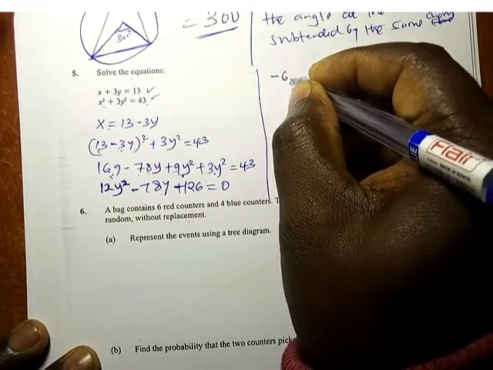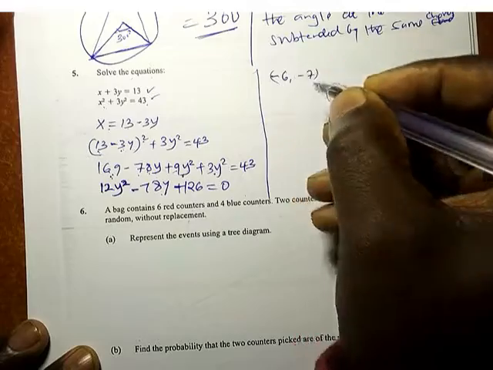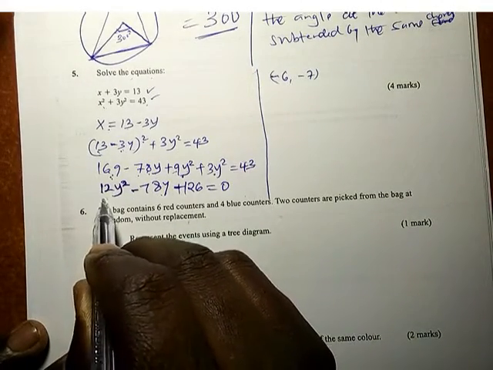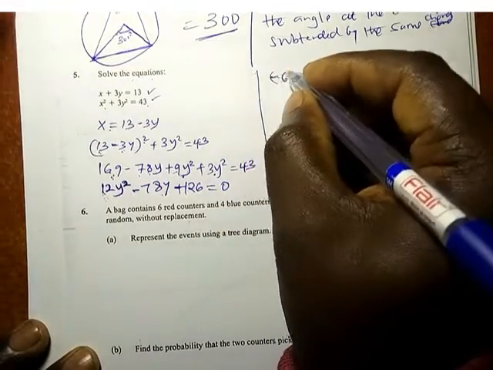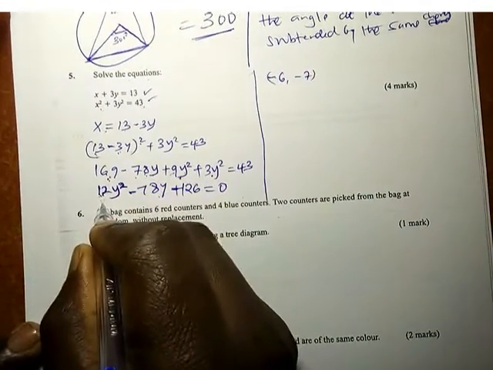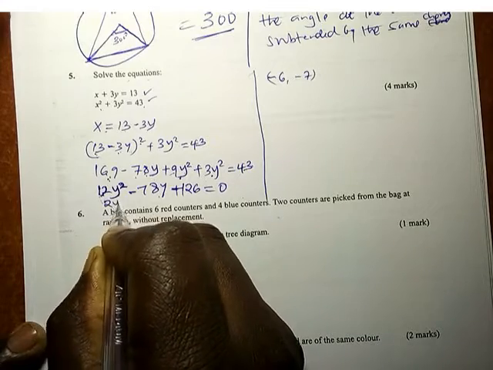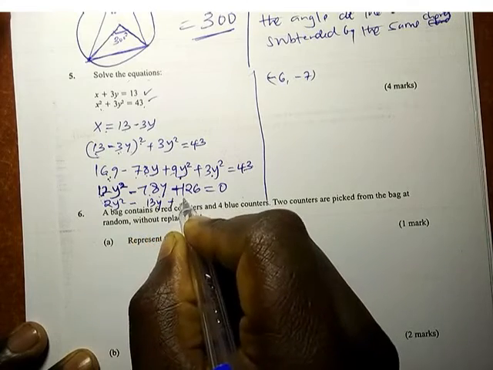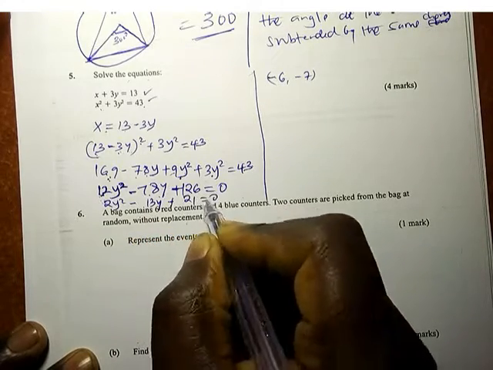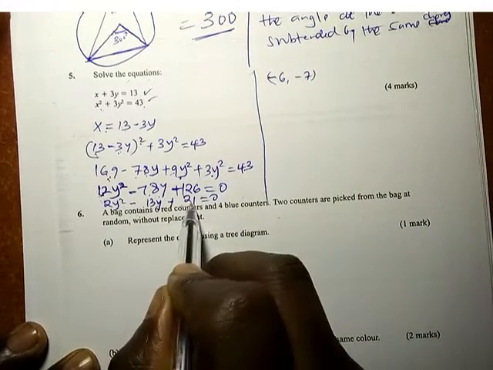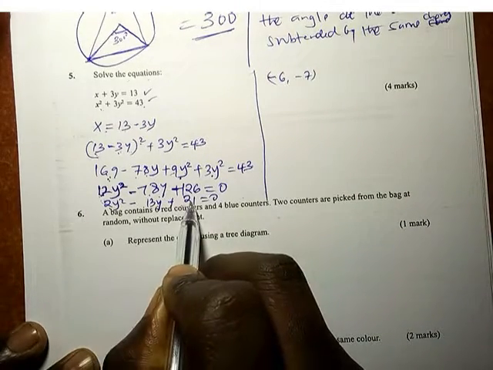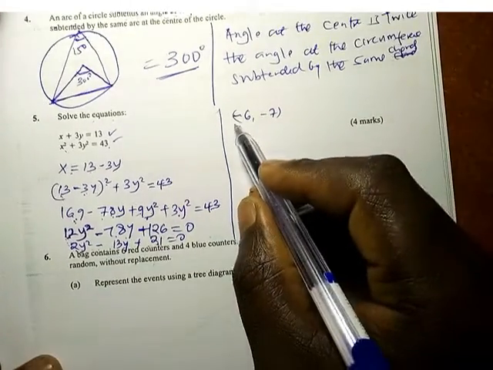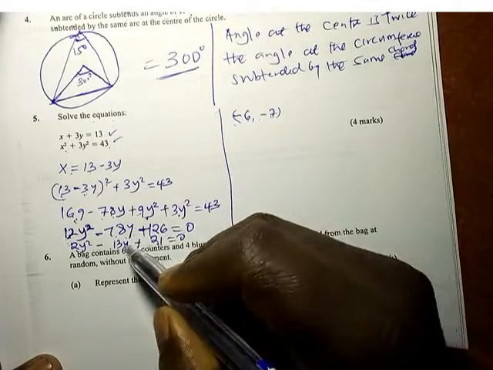The numbers are negative 6, negative 7. So we need to simplify this. You divide by 12, which one? This is 6 here, 2. 6 here, that is 2y squared minus 13y plus 21 equal to 0. Two numbers that when we multiply give 42, and when we add them, give negative 13, are negative 6 and negative 7. That one will give us this.